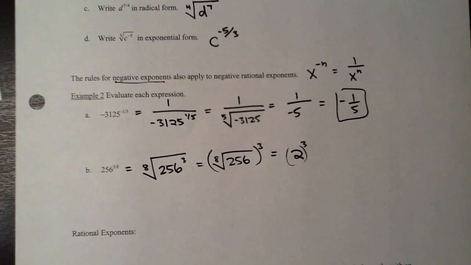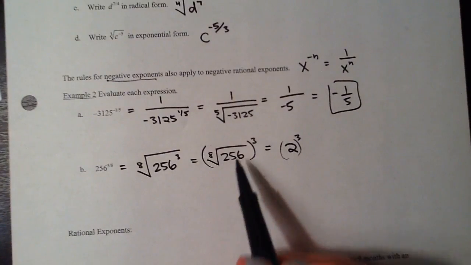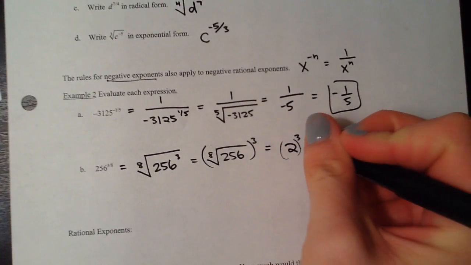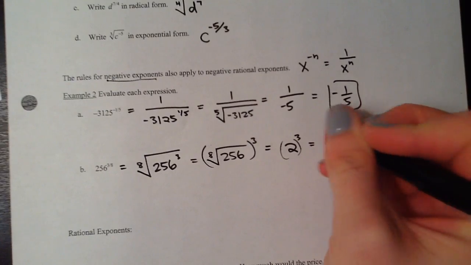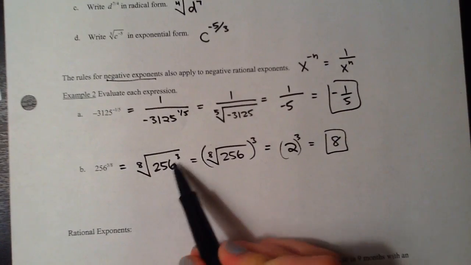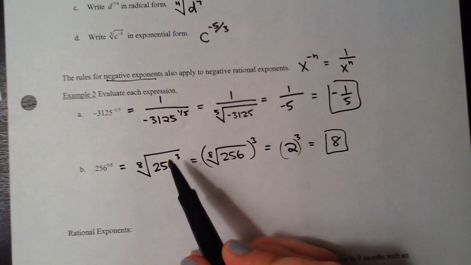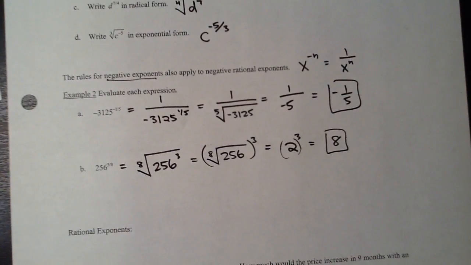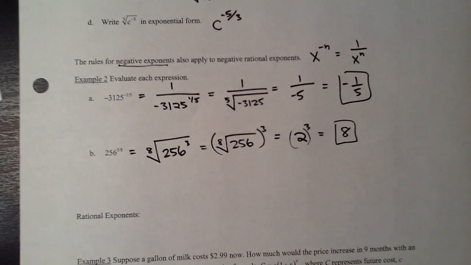So we know 2 to the 5th is 32, so that means 2 to the 6th is 64, 2 to the 7th is 128, and 2 to the 8th is 256. So what I had in parentheses simplified up to be a 2, and then of course 2 to the 3rd gives me 8. So if for some reason we had decided to raise this to the 3rd power and then took the 8th root, we would get 8. But doing it this way was just a little bit easier.